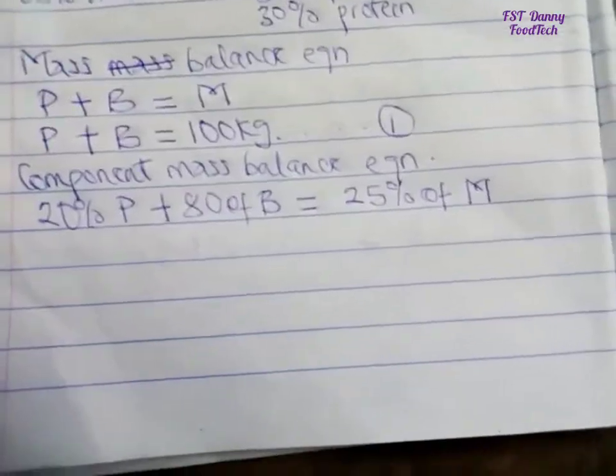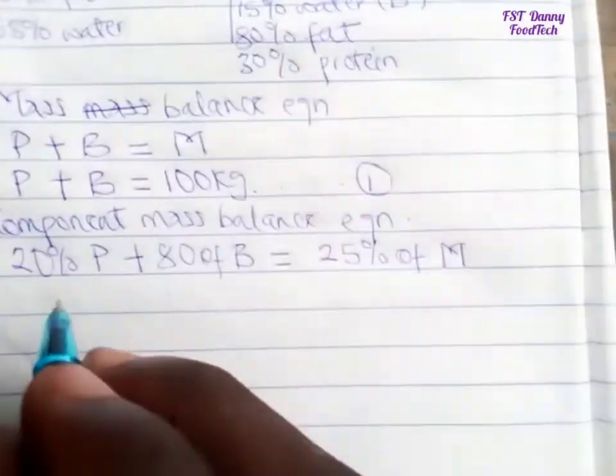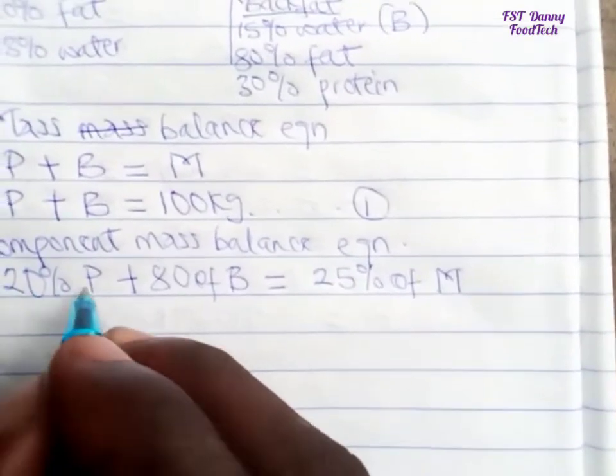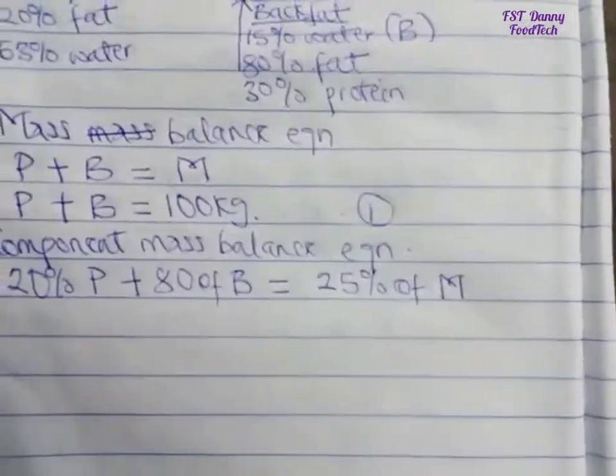And so having 25% of the mixture, now the amount of pork we don't know, but the amount of the mixture is 100.